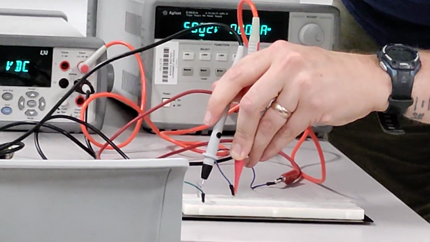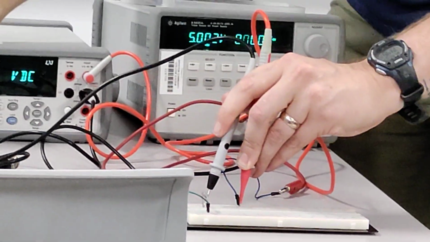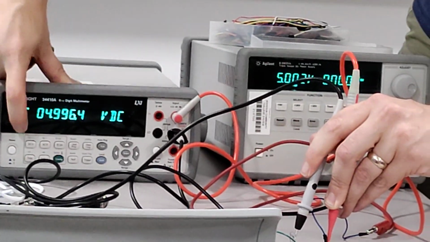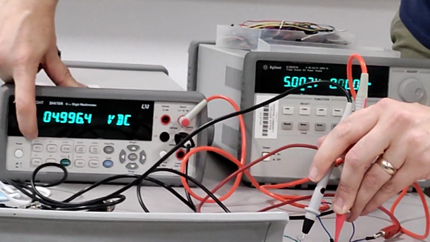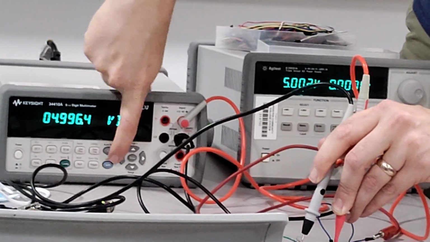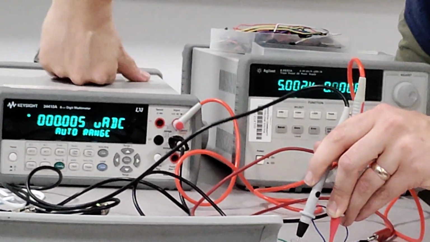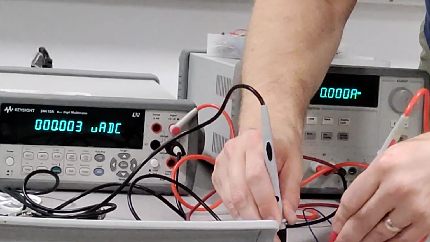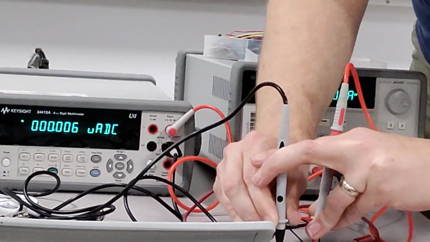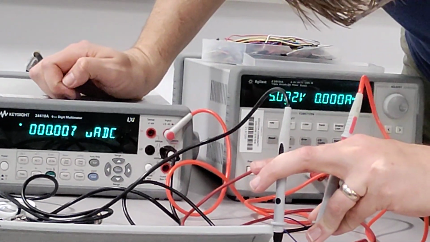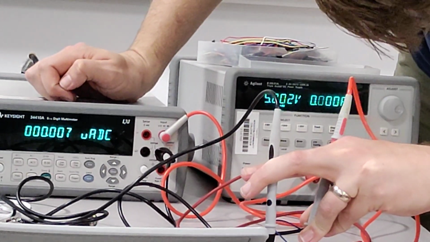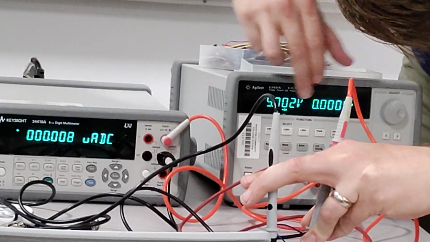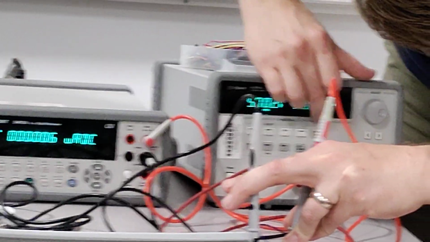You can see there it's saying 0, which is what it should be saying, but I want it to be in current. So above DCV, there's a symbol that says DCI. That's DC current. You get to that by pressing shift. So, come on, buddy. I mean, that's probably right. So we're on the level of microamps. What we could do is raise our limit.